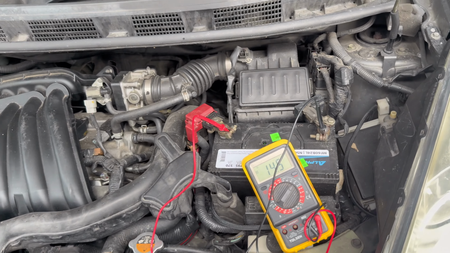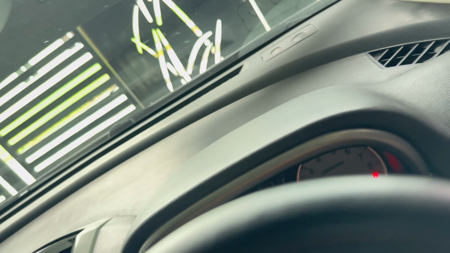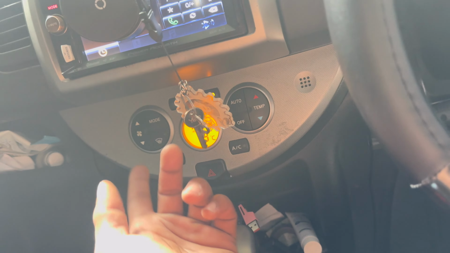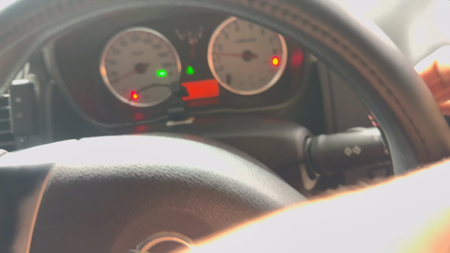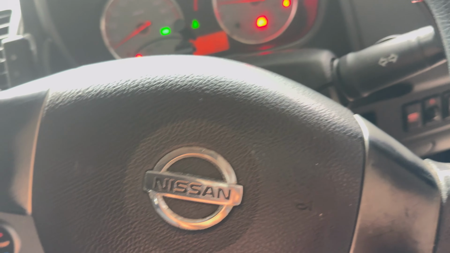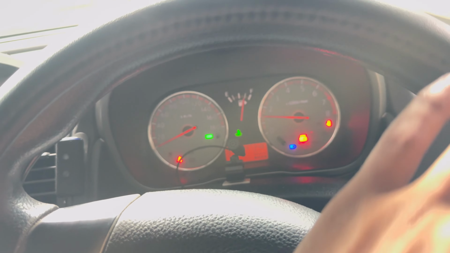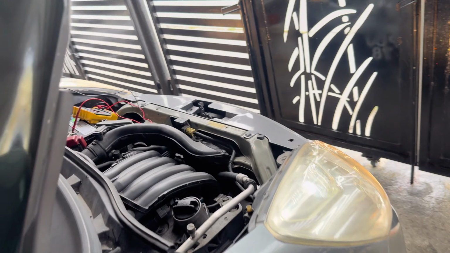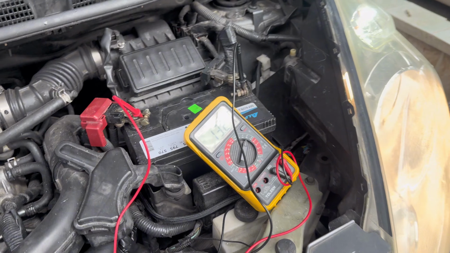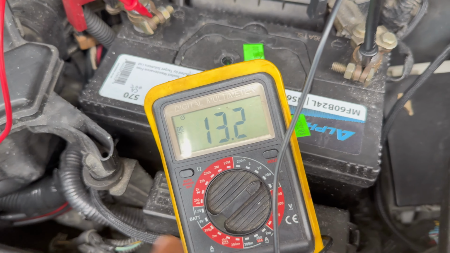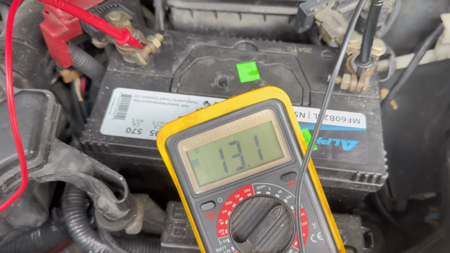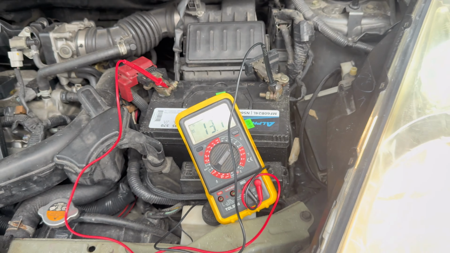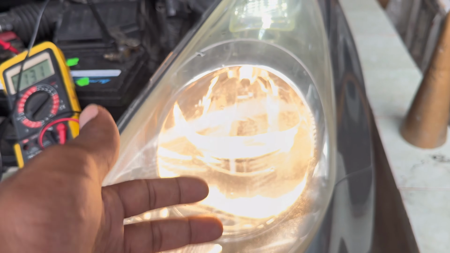Now we will do our load test. So we would put on things like the AC, the lights, the radio, to see how the current draw is, right? So radio on, we'll put on the AC, right? Turn on the headlights, high beam, right? And then we would watch our values. See, it dropped to 13.2. Right? So if your alternator is failing, your lights are going to flicker.